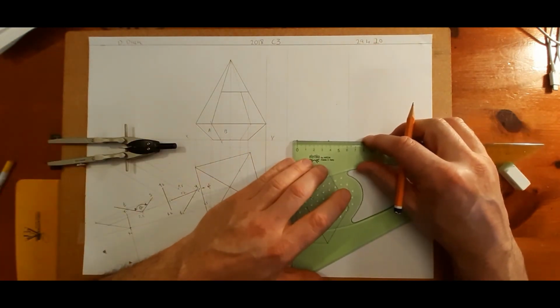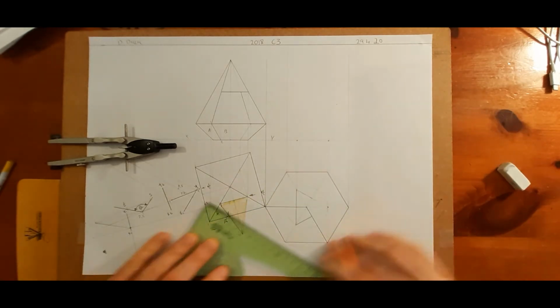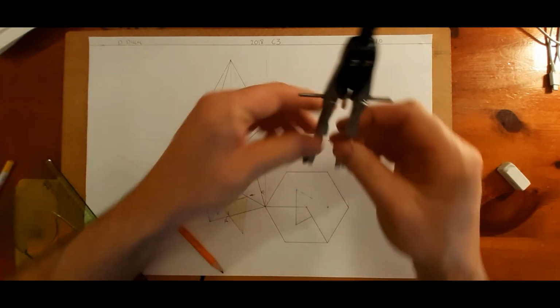So you could bisect. I'm just going to do it with the ruler. And we'll draw a semicircle here.